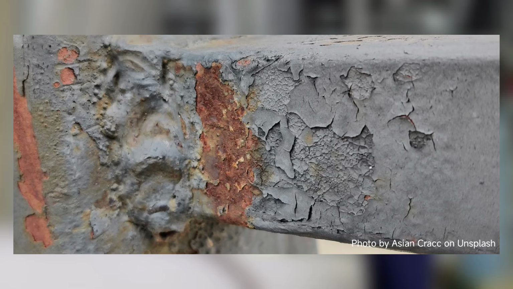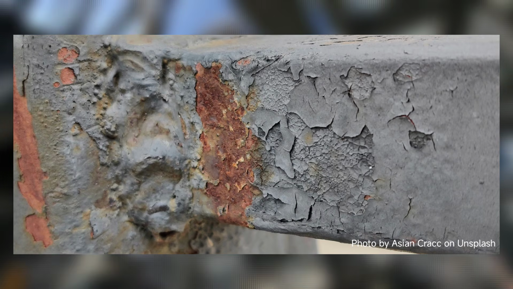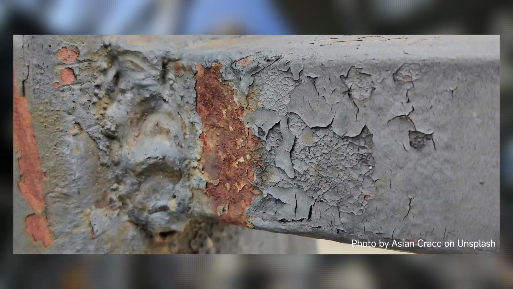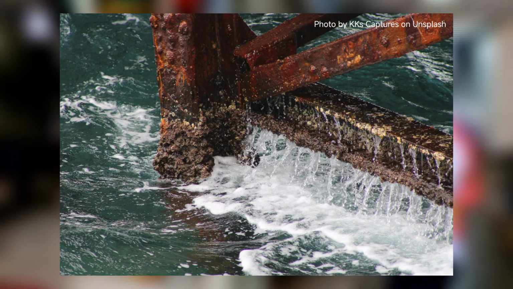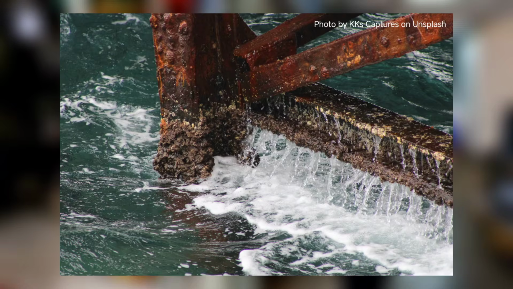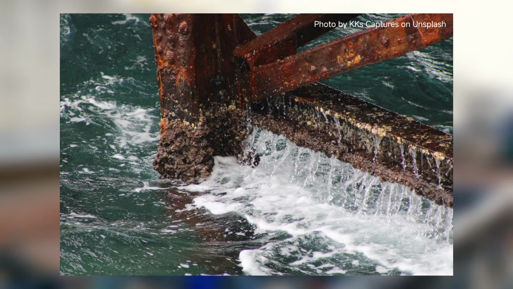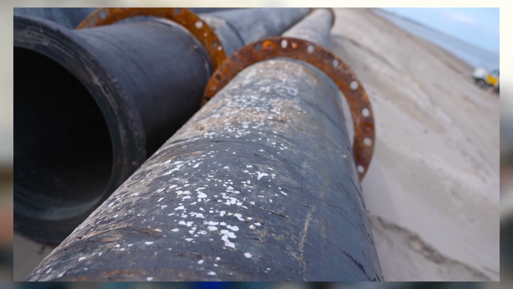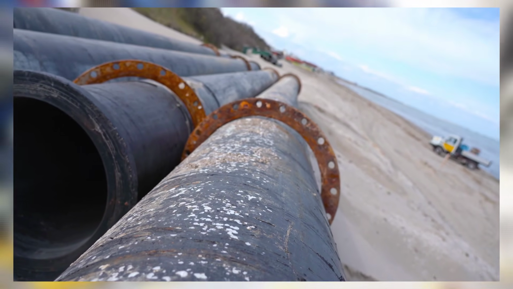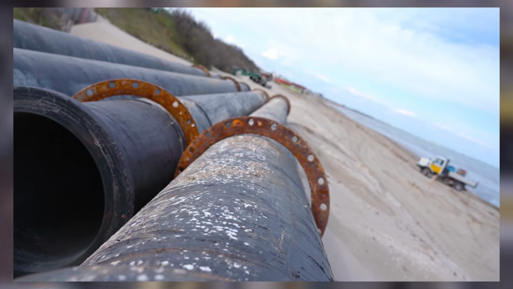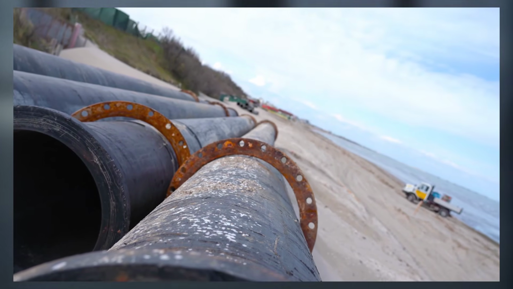Pitting is usually caused by chloride ions, like those found in seawater, or from stagnant water in low-flow areas. Stainless steel is especially vulnerable when its protective film is damaged. In the oil and gas industry, pitting is a major concern in tanks, pipelines, and offshore facilities. That's why regular inspection and corrosion monitoring are critical. Pitting may be small, but it's one of the most aggressive forms of corrosion you'll encounter.